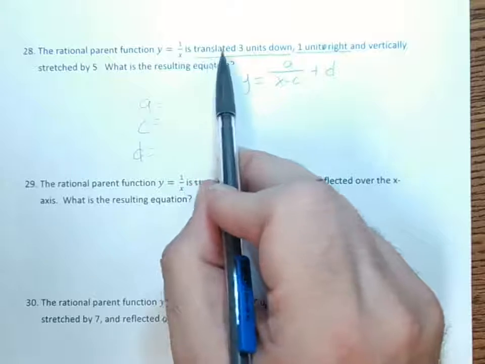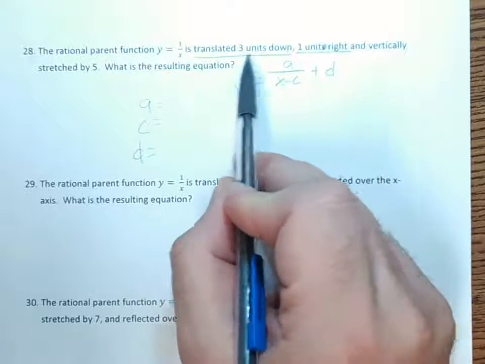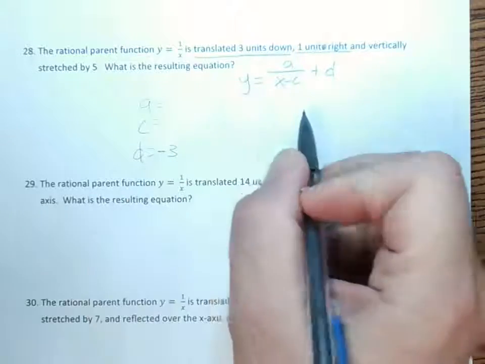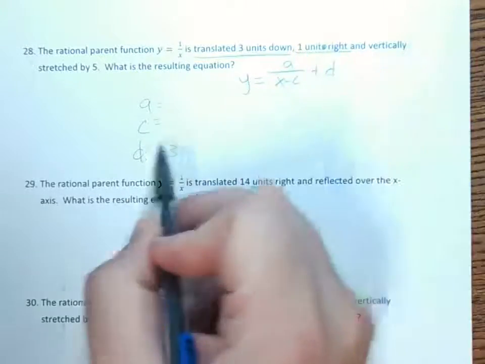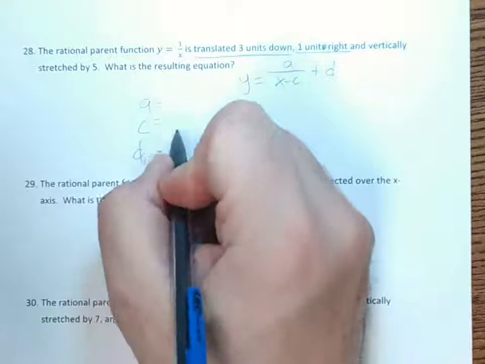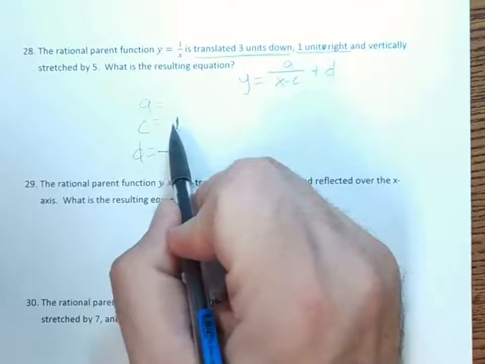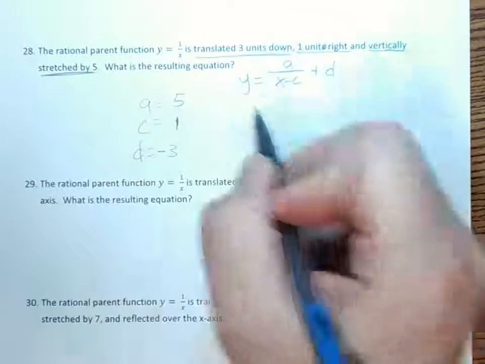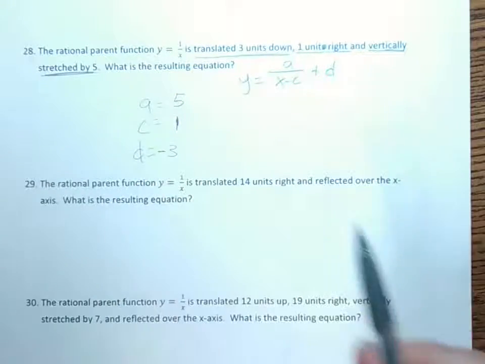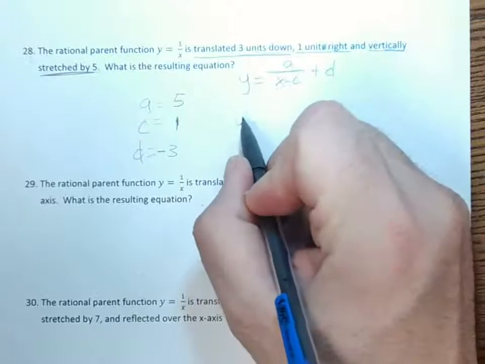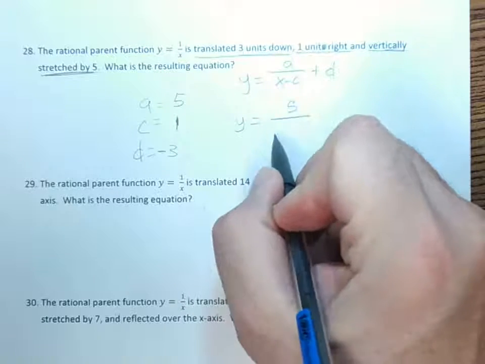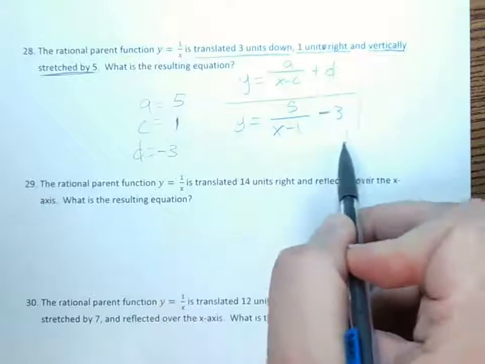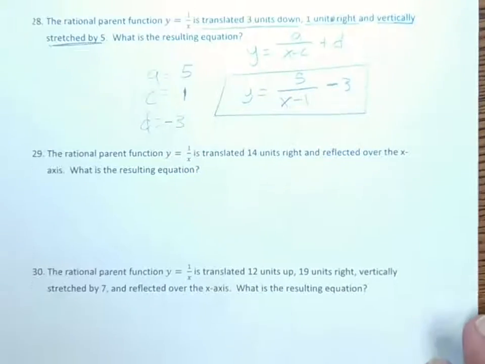So let's see, translated 3 units down. D controls down, so D is going to be 3, and down means it's negative. 1 unit right, C controls left and right, so I'll put a 1 there for my C value, and right means it's positive. Vertically stretched by 5, that's an A value, and since there's no reflection, the A value will remain positive. So this is y equals 5 over x minus 1 minus 3. So there we go. 2 down, 2 to go.